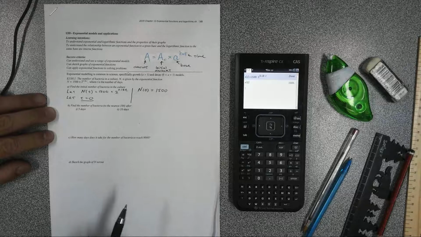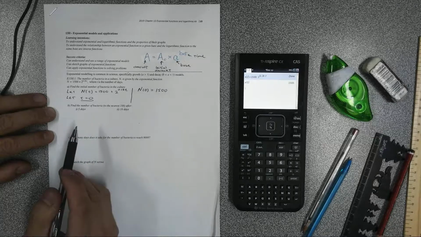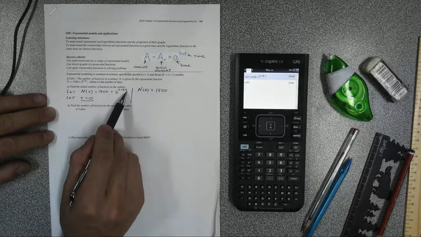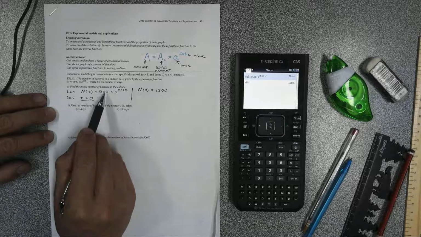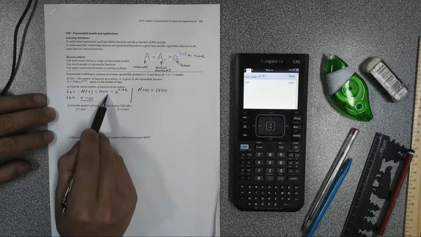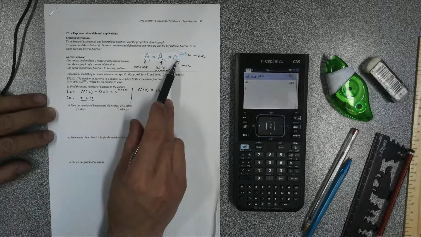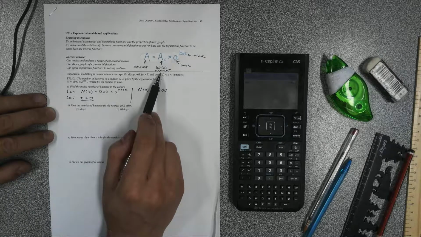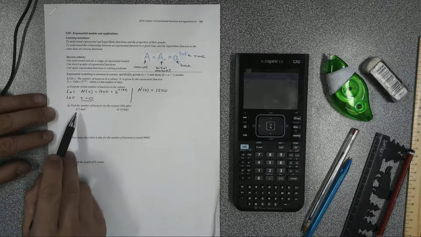Notice the initial number of bacteria was 1,500. That's because they've replaced t with 0. So 2 to the power of 0 is 1, and 1,500 times 1 is equal to 1,500. In addition, that 1,500, which is the coefficient of this power, in itself gives us our initial amount. Remember, the coefficient of the power gives us the initial amount.